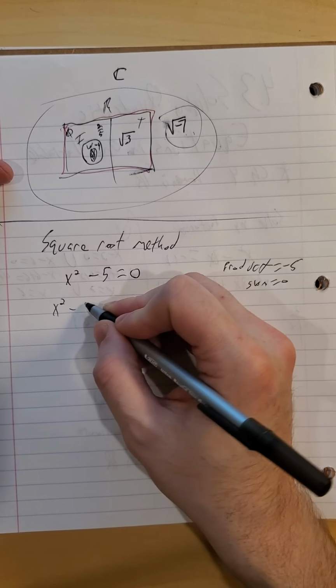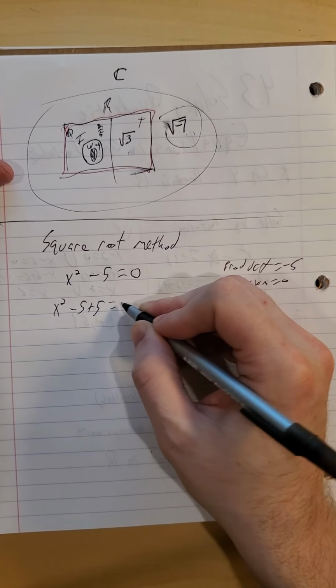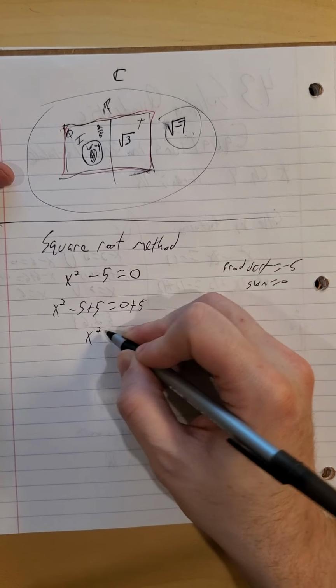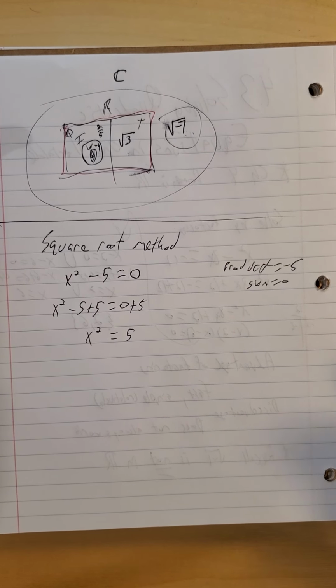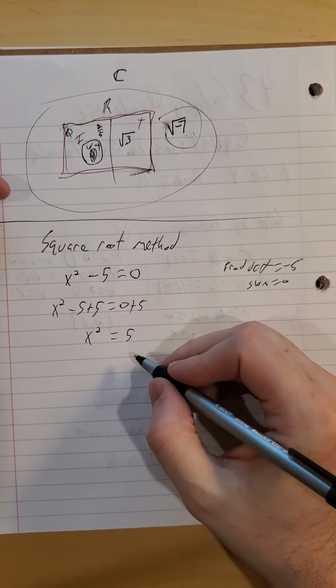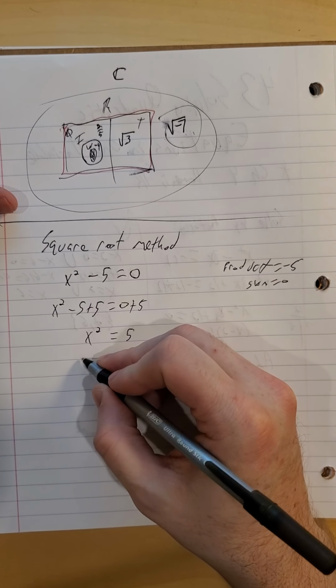So what we'll do is we'll get the perfect square alone. So x squared equals some number. Then we'll take the square root of both sides. When we introduce a square root to a problem that didn't have it, we need a plus and a minus.